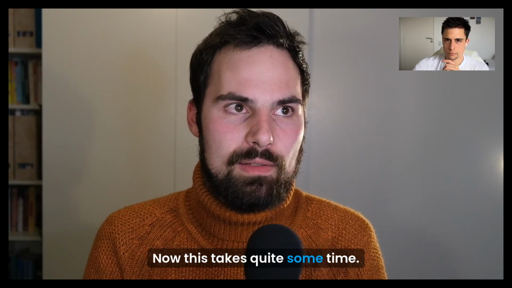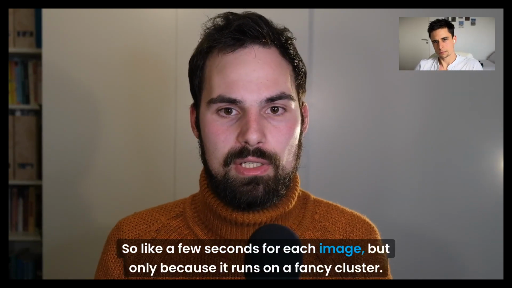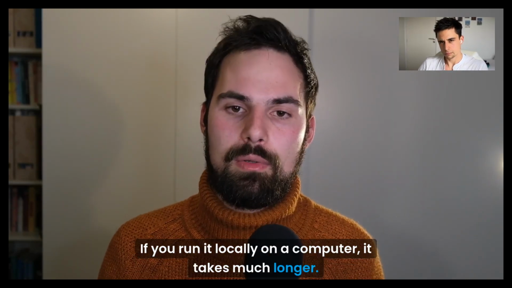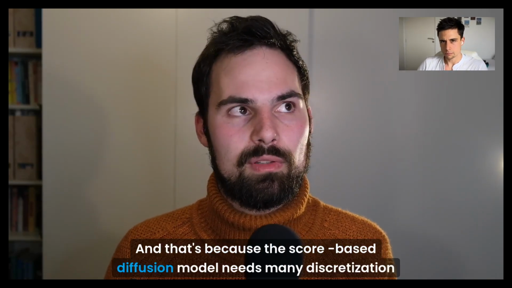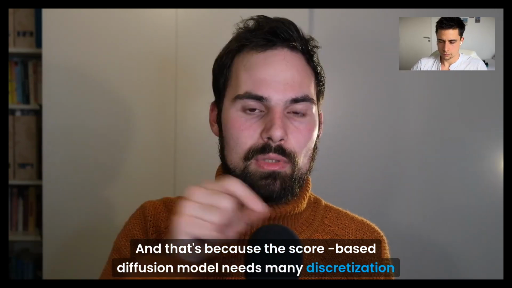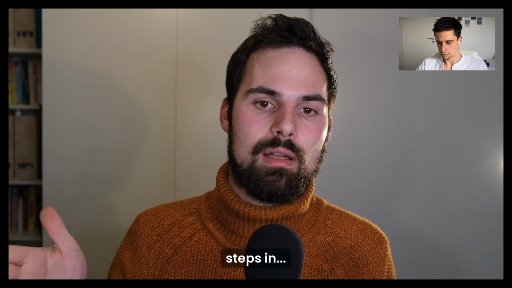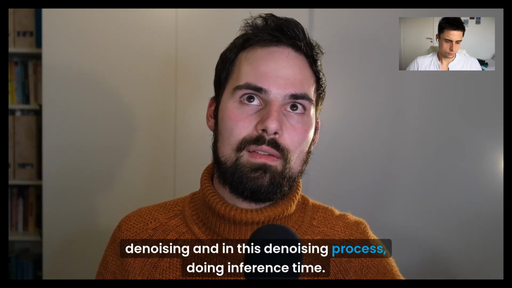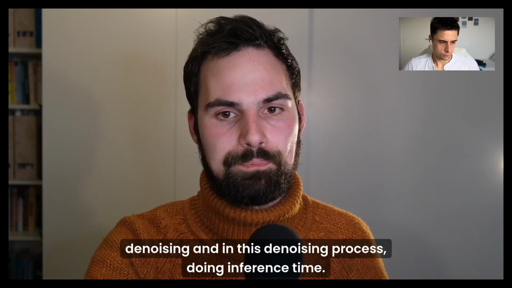You might be familiar with this tool where you input a text prompt, and then you get fantastic images. Now this takes quite some time, like a few seconds for each image, but only because it runs on a fancy cluster. If you run it locally on a computer, it takes much longer. And that's because this score-based diffusion model needs many discretization steps in this denoising process during inference time.